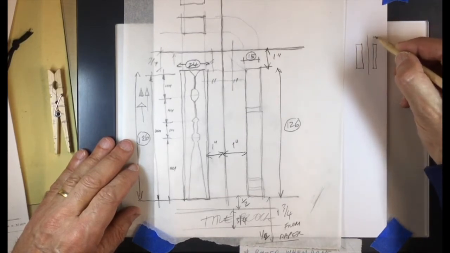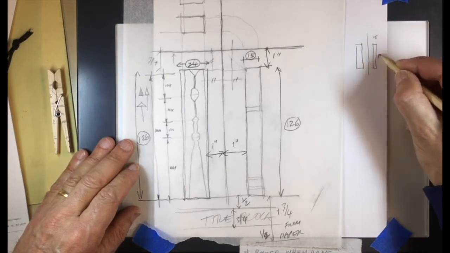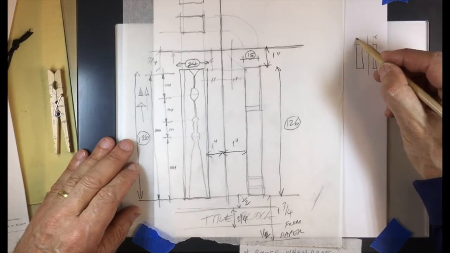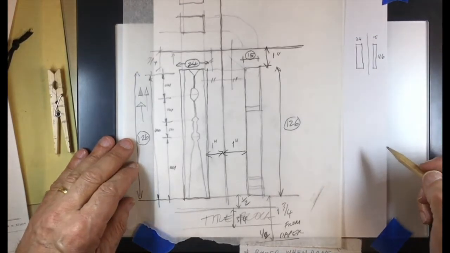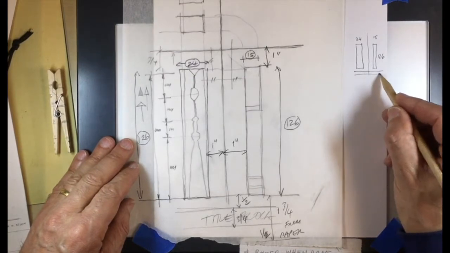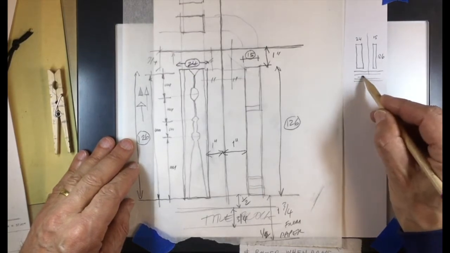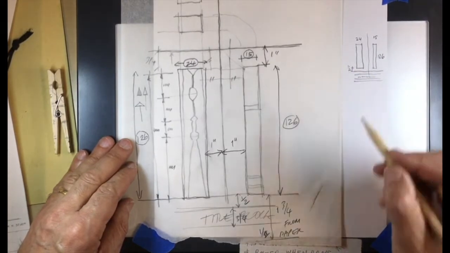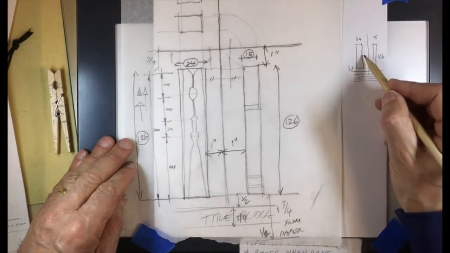And these are drawn dimensions, okay? 126, and this is 24. Yeah? And this is ½ inch there. And this is 1 inch.